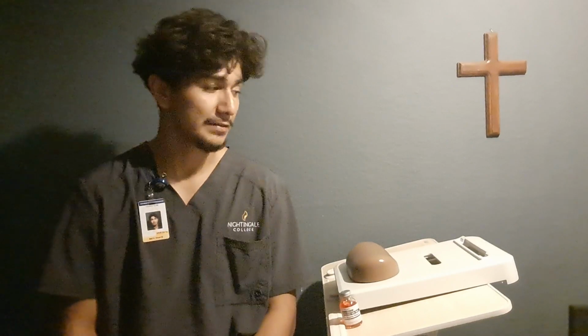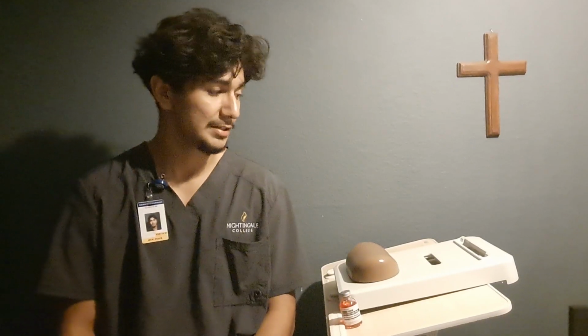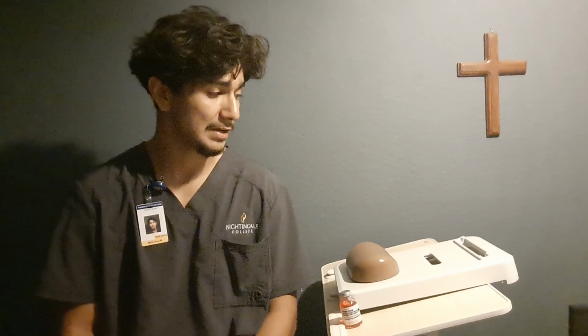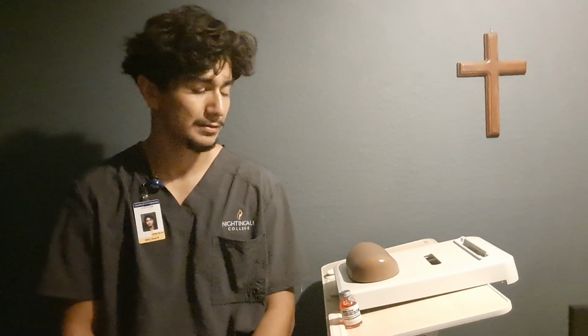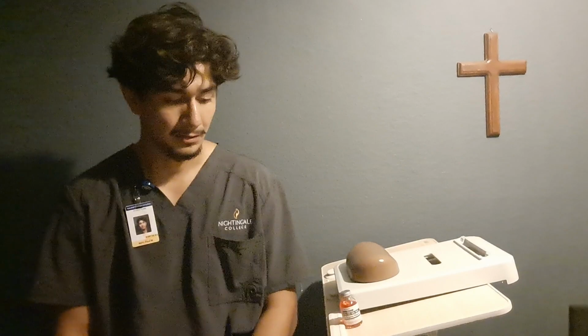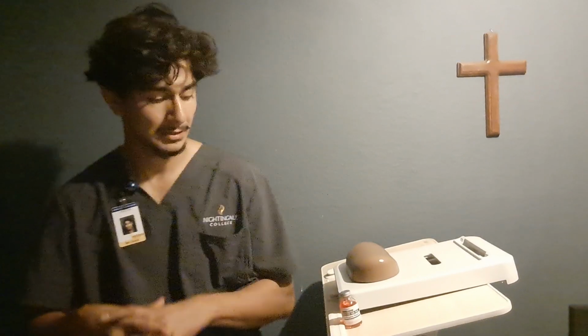Okay, some common side effects with this medication are itching, bleeding, and swelling. It's completely normal. Some adverse effects would be if you feel shortness of breath or have a rash in any location. Please let us know right away if you experience that. Do you have any questions for me at this moment? No? Okay, great.